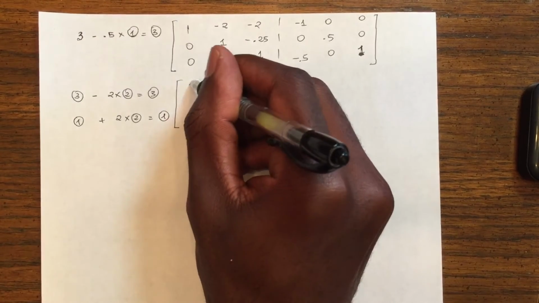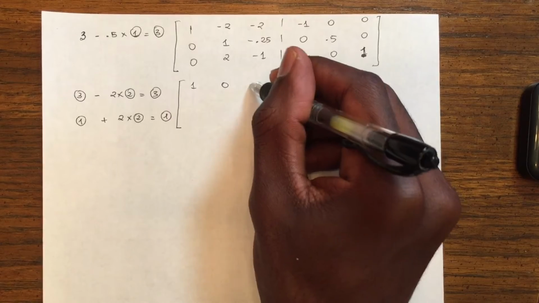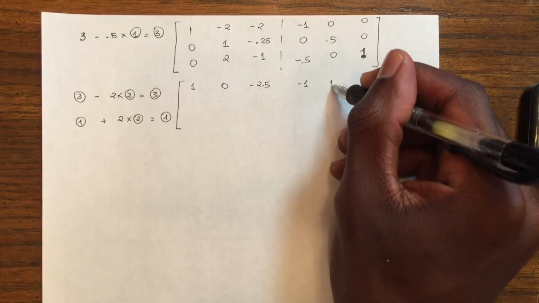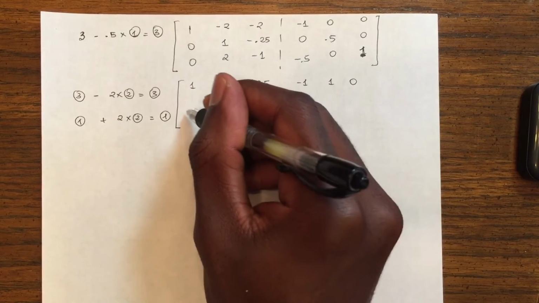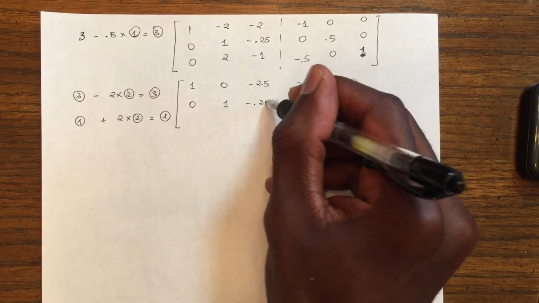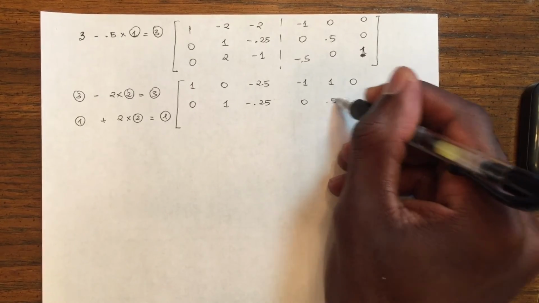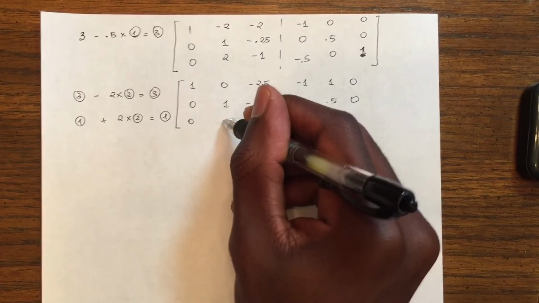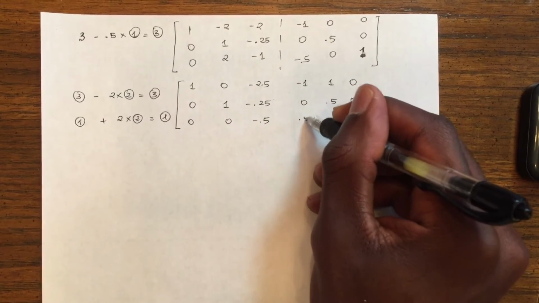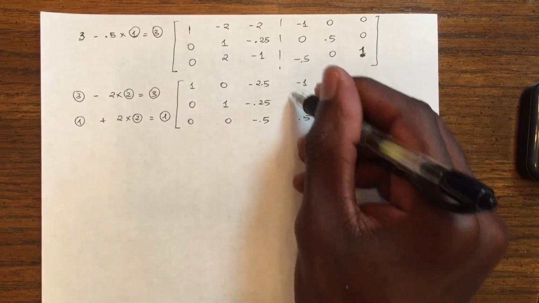So that's going to give us 1, 0, -2.5, -1, 1, 0, and 0, 1, -0.25, 0.5, 0, 0, 0, -0.5, 0.5, -1, 1.